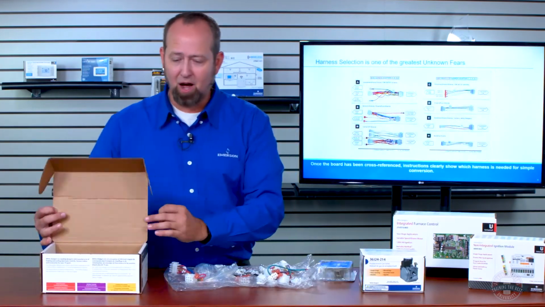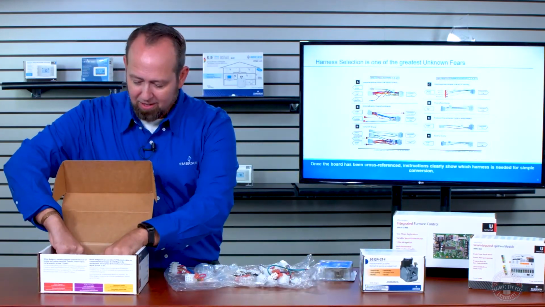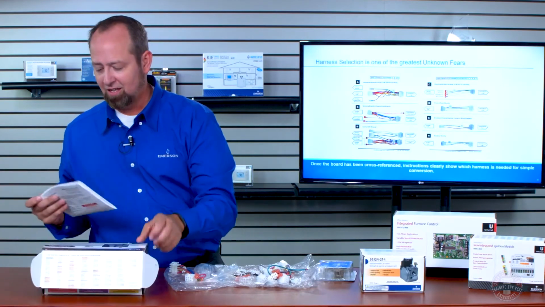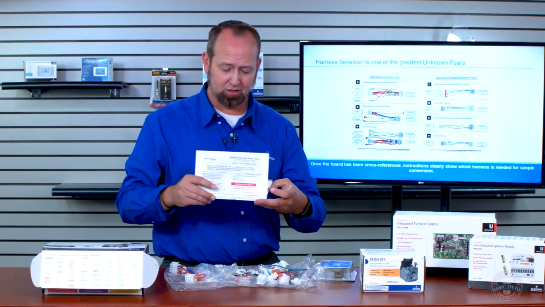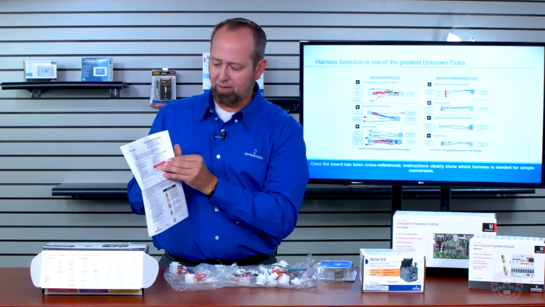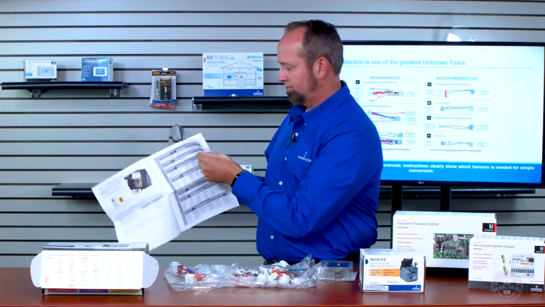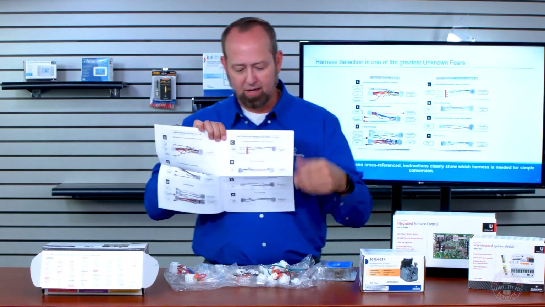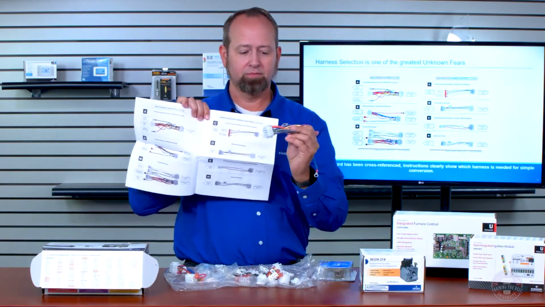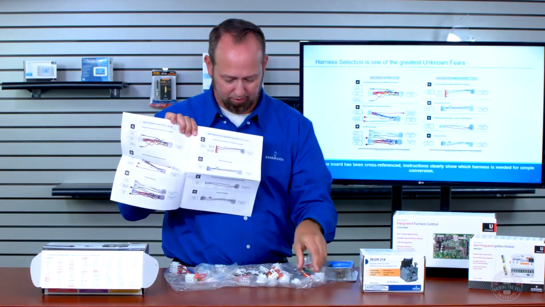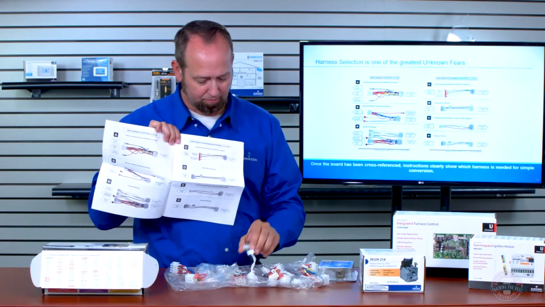Within this same box, you'll find installation instructions. You open them up, and 2 pages in, you're going to find each one of these harnesses. And each one of these harnesses has a letter on it.